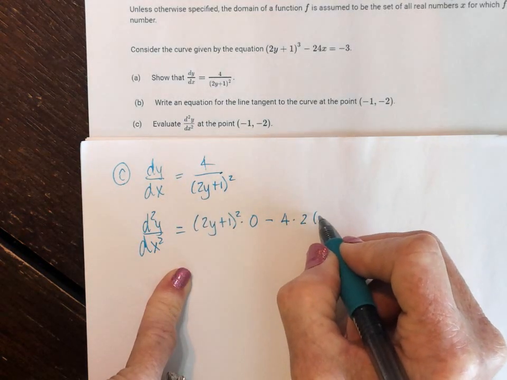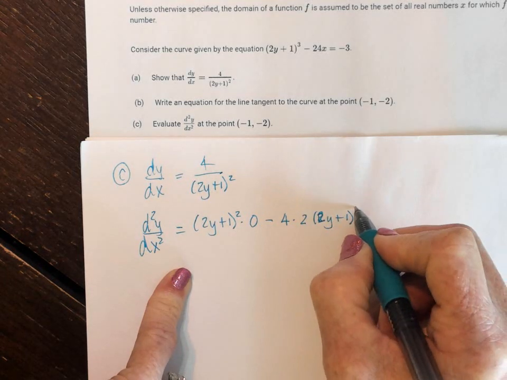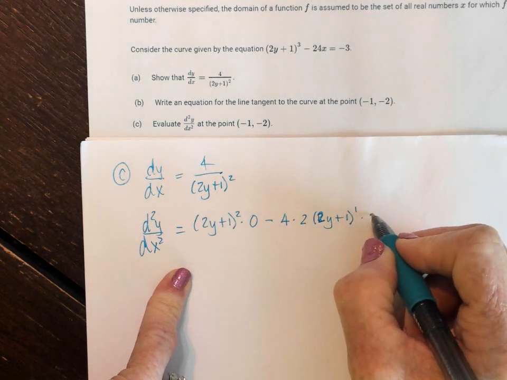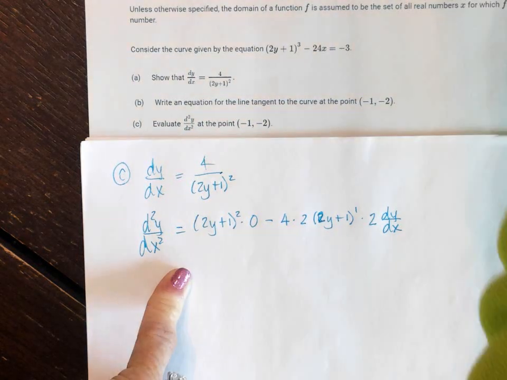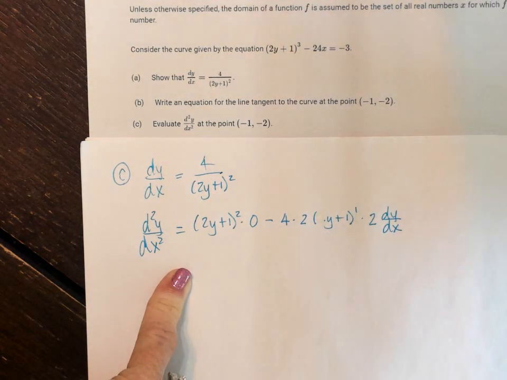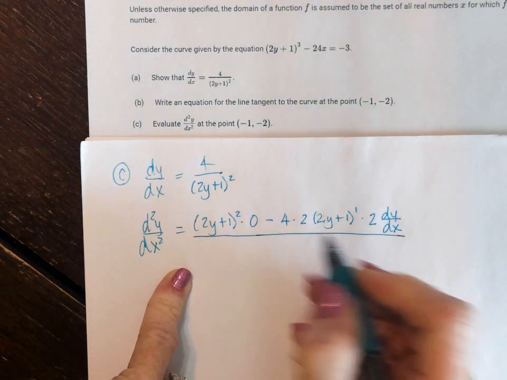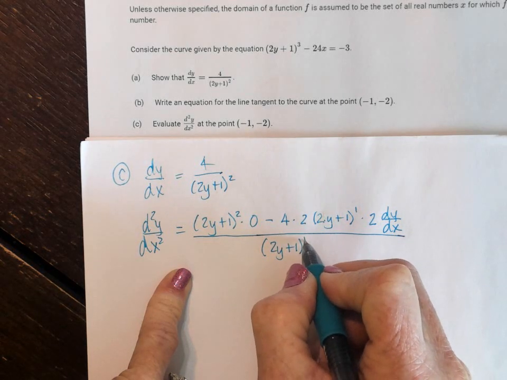That 2 comes down in front, goes to the first, and then times the derivative of the inside, which would have been 2 dy/dx. All over bottom (2y + 1) squared.